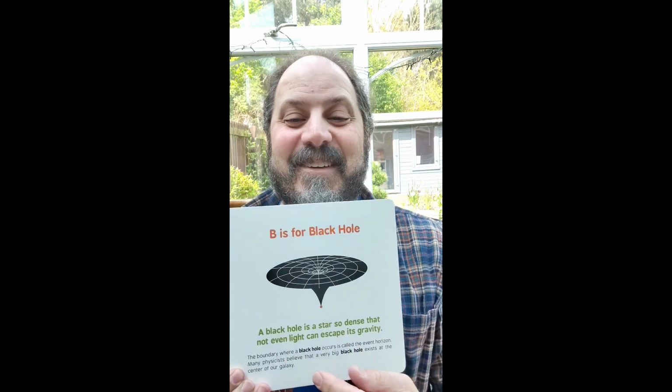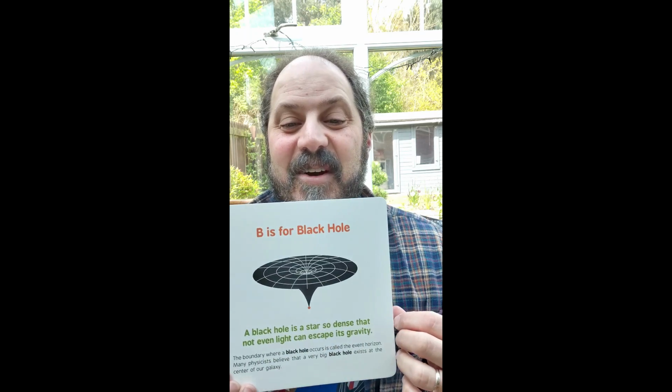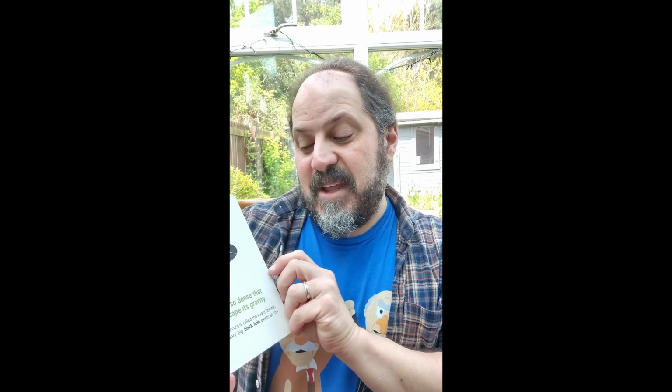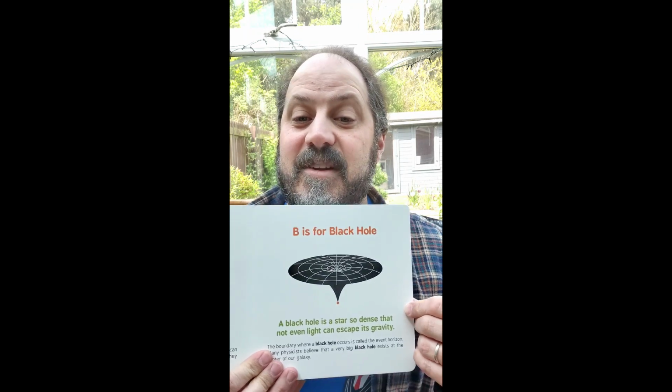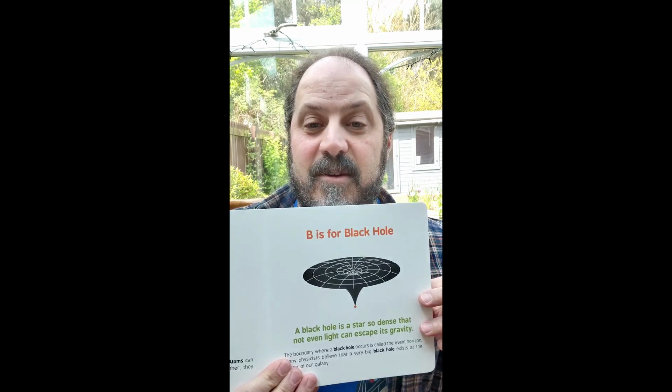B is for black hole. A black hole is a star that's so dense that not even light can escape its gravity, and that's when it collapses in on itself. There are many of them out in the universe, and we've actually taken a photograph of one recently. A wonderful scientist was able to put it together and photograph one.